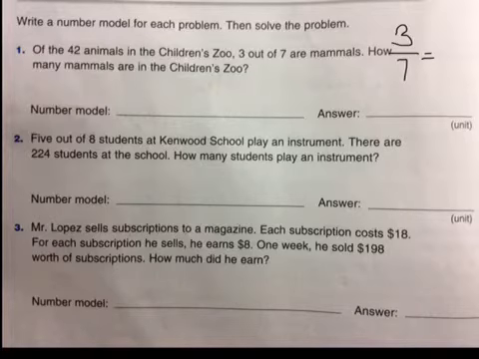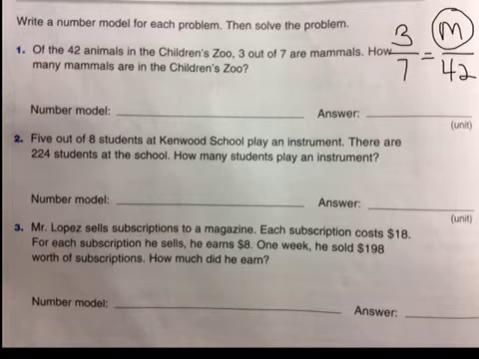And the total number of animals is 42. That's as high as it's going to go. So we're looking for this value. That value we can give the variable m for mammals, right here, mammals. So let's solve this.